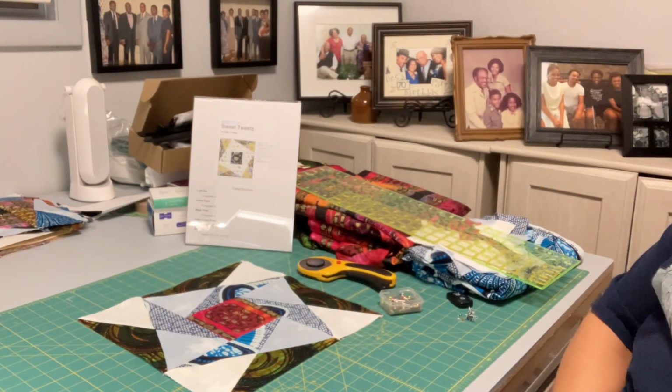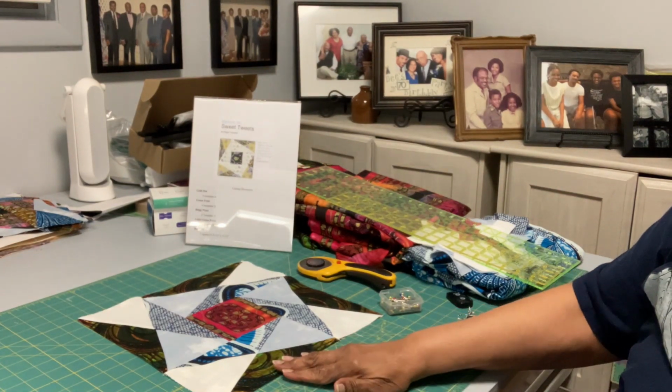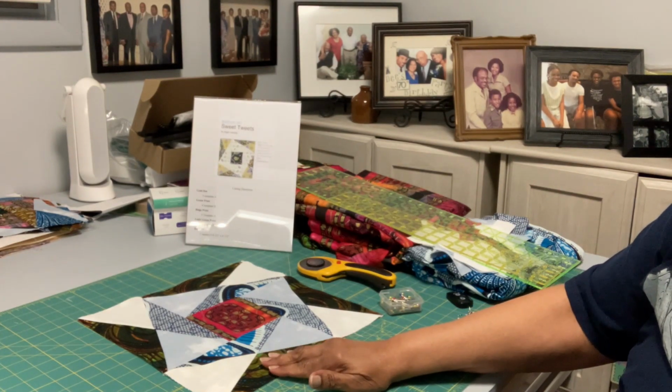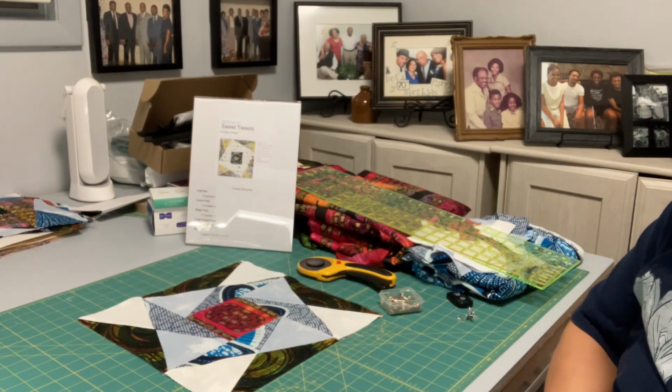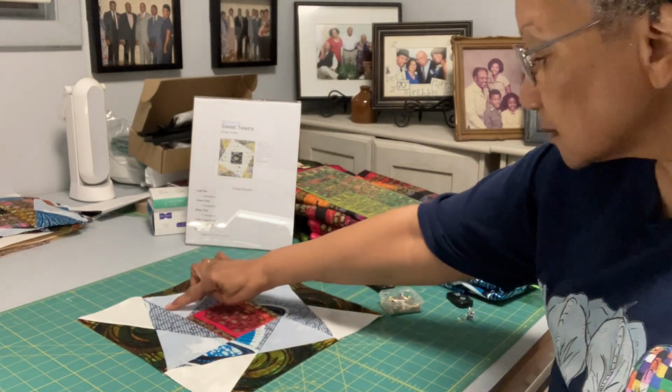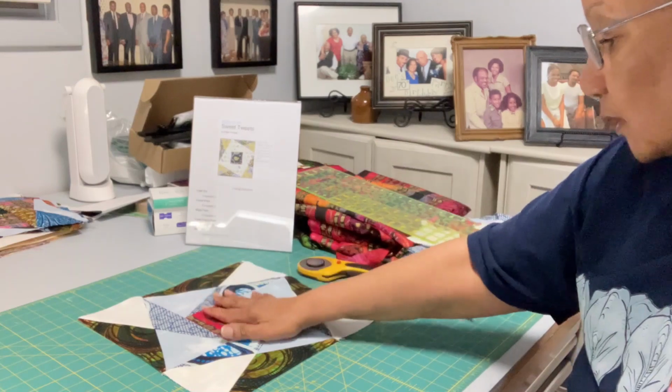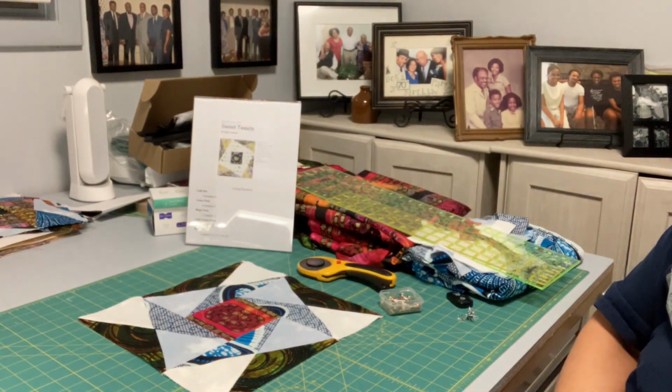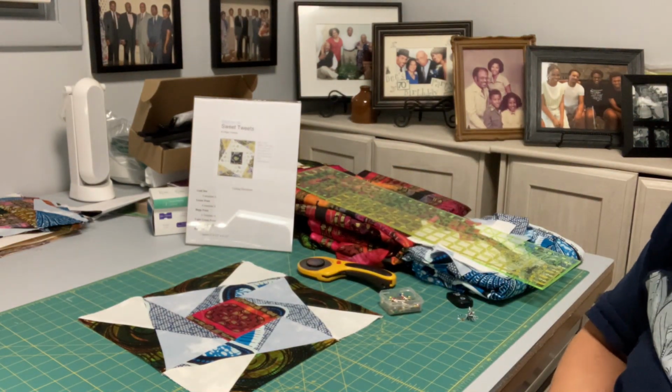I like the fact that you see an inner square going around, and you see these triangles that stand out. I also like the contrast between this dark fabric and the light fabrics that are around it. And it makes this blue square really pop out. And the square is lying on a diagonal.